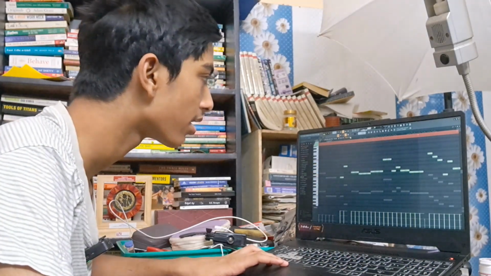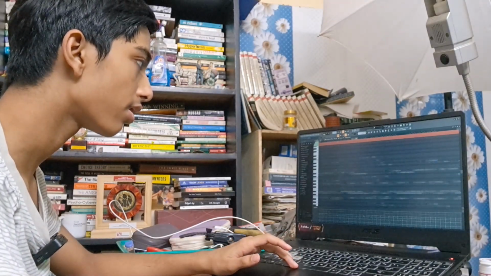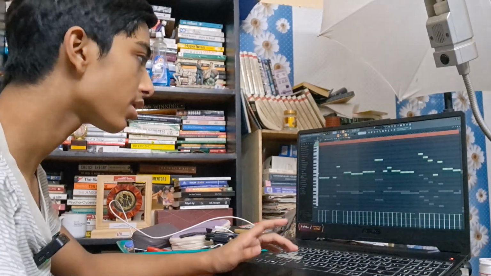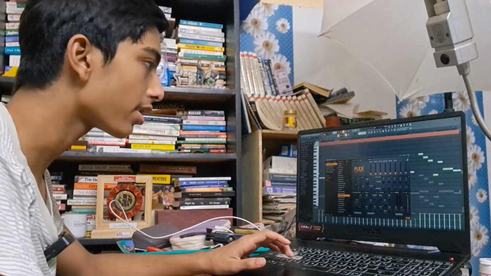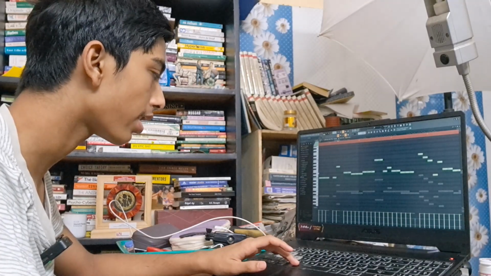Digital Rust just continues throughout the song, and I leave it out at the build-ups and all that, but otherwise it is there in most of the song. You can see it there, Digital Rust.